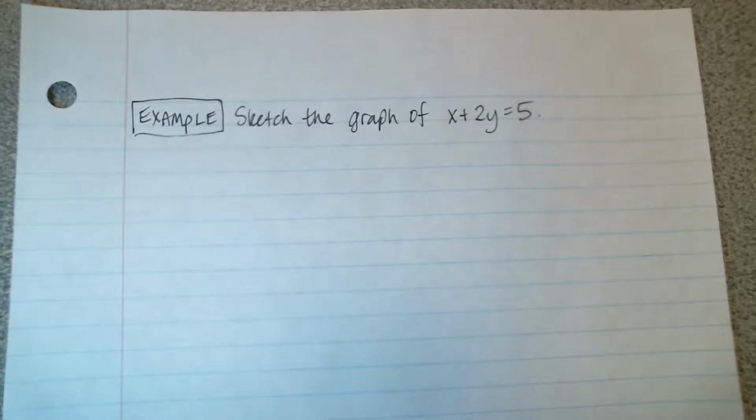In this example video, I'm going to show you how to sketch the graph of a line given different forms of the line. So before watching this video, make sure you read through the text and you're familiar with the different forms of lines. And by forms, I mean the different equations that you can use to write a line. So I'm starting with this example.